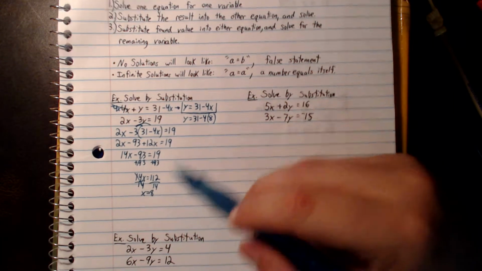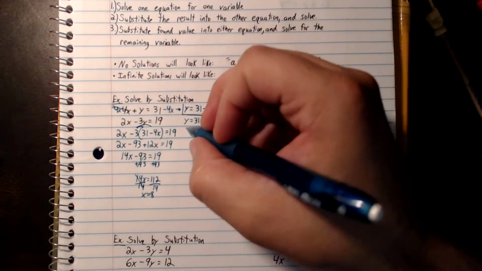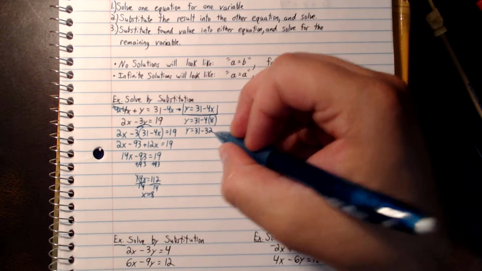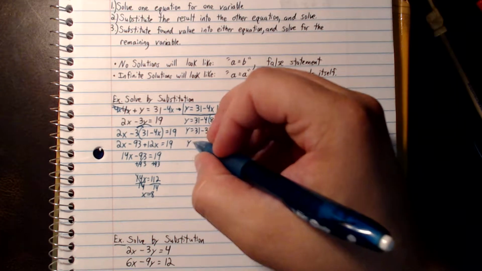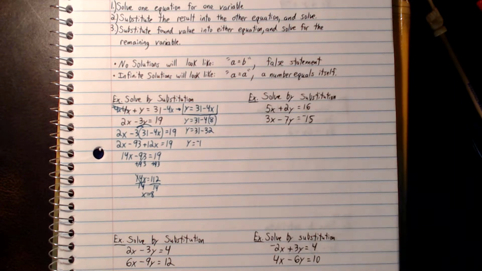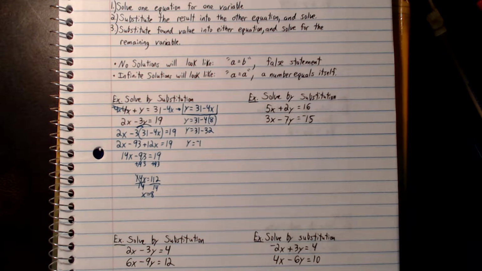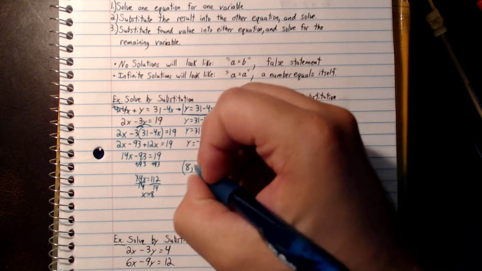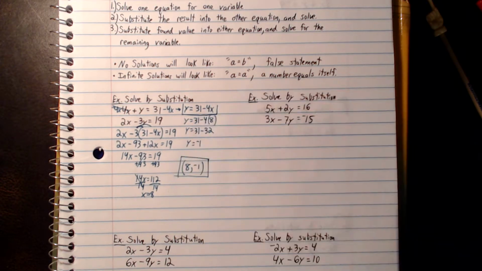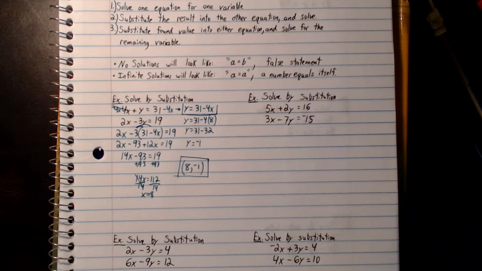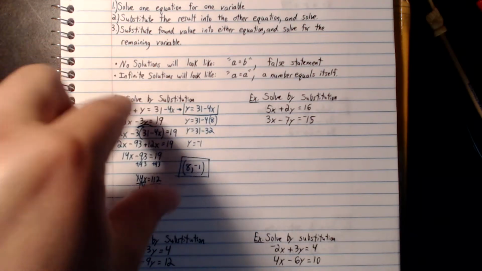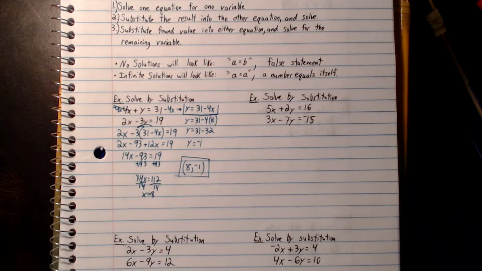I'm just going to replace x with 8. So let's see, 31 minus 4 times 8 is 32. 31 minus 32 is negative 1. So we got an answer for both x and y. That would be the coordinate, right? 8, comma, negative 1. That is our solution set for that particular problem. And remember, these two lines would be graphed and they're going to cross each other at that particular coordinate.